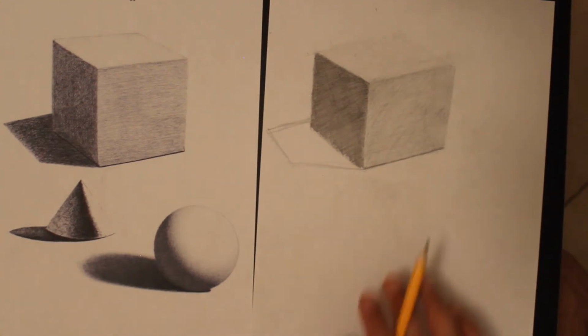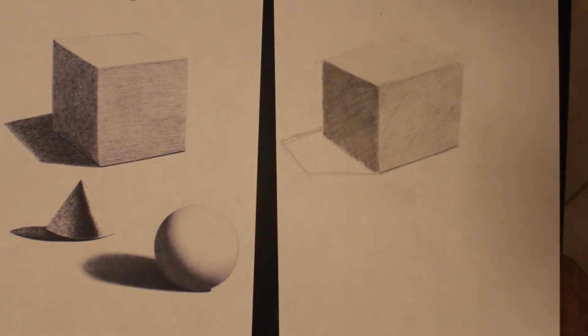And last but not least, well, let's blur our vision quickly. And I think this area here looks a little bit lighter, so I'm gonna go in and just darken that a bit. And compare. And I feel confident with that, so I'm moving on to the shadow.